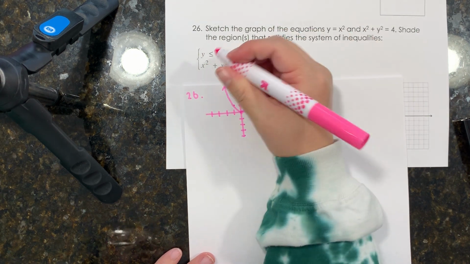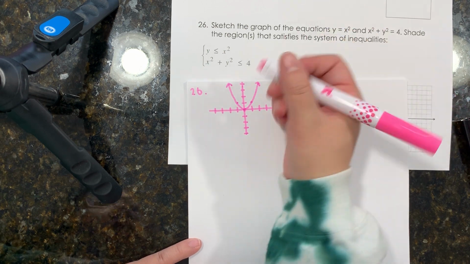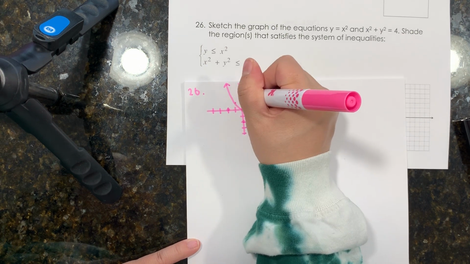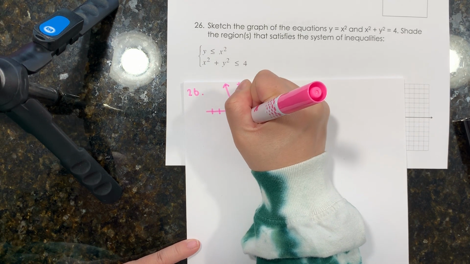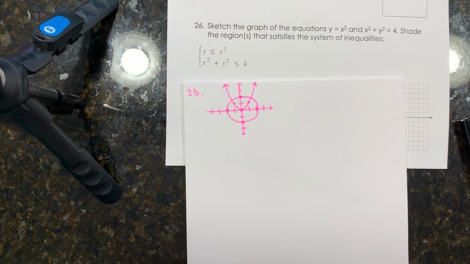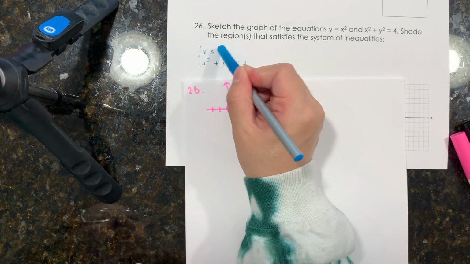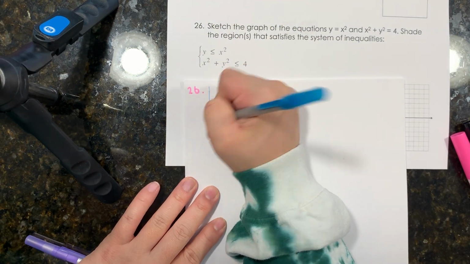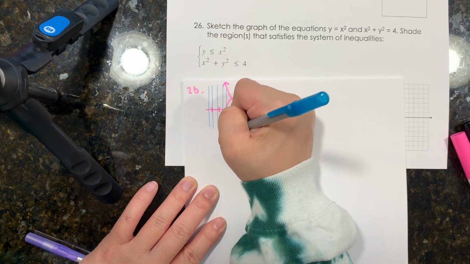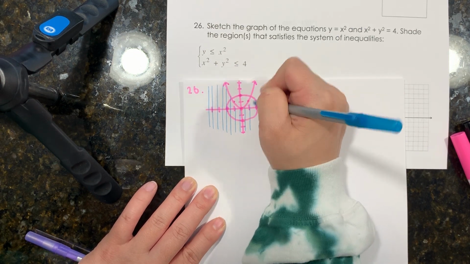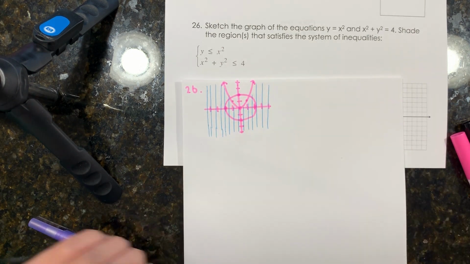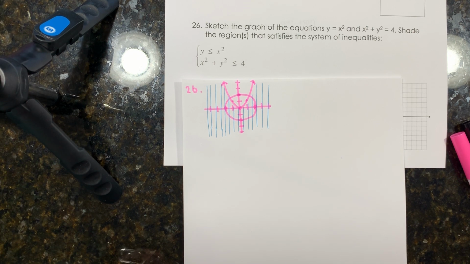Then my second one is a circle. That's also centered at 0, 0. The radius is 2. So in either direction, I'm going to go 2 spaces away and create my circle. And now I need to shade the region which matches this problem. So if it says that y is less than the parabola, that means that's going to be everything underneath the parabola. So that would shade all of this region. Underneath also meaning outside of the parabola. Okay. So that's the whole region that's covered by y is less than.